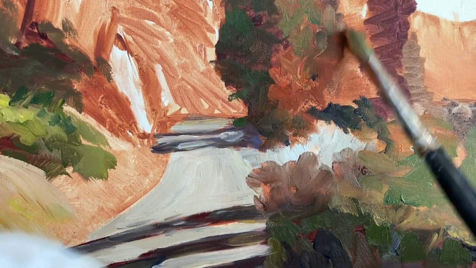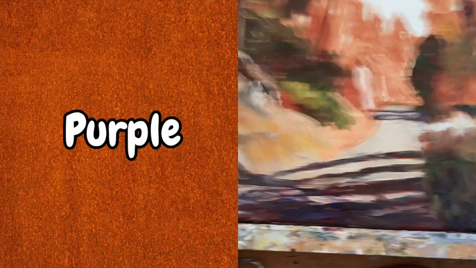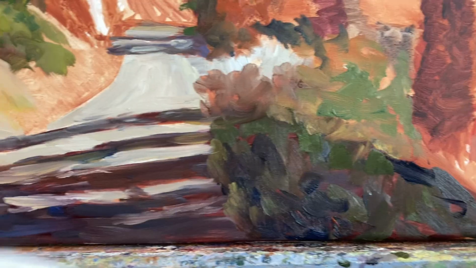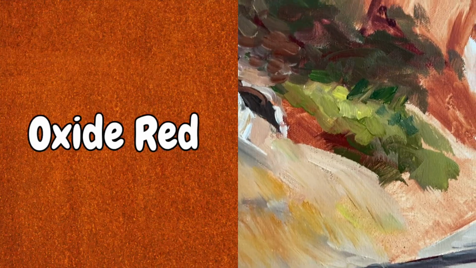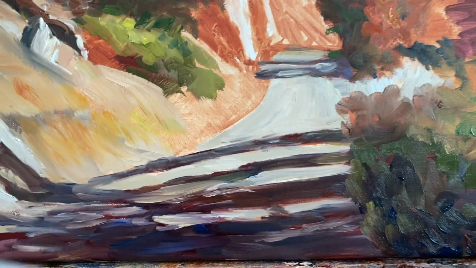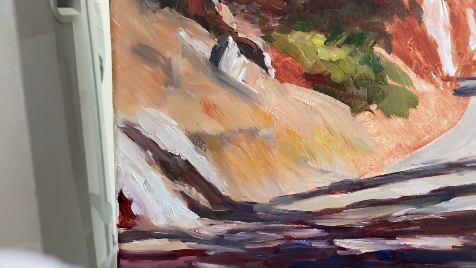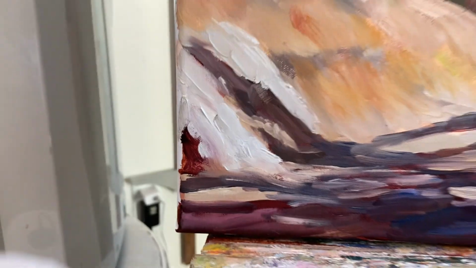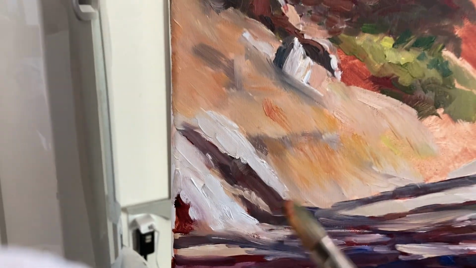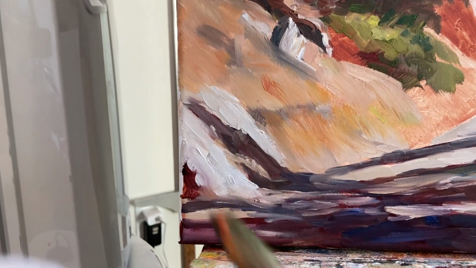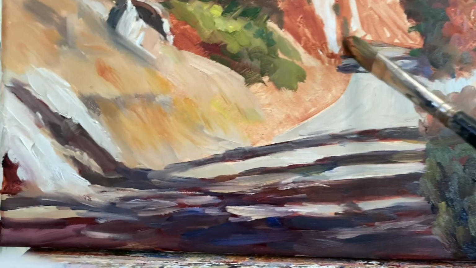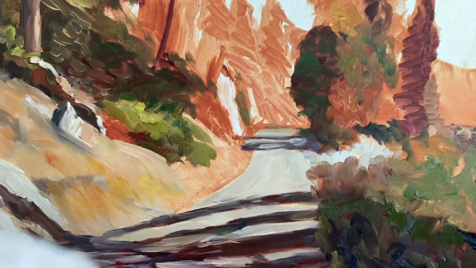In the shadow groups, I've got purple, ultramarine blue, red iron oxide, and a little bit of cobalt blue. And in the light groups, I've got red iron oxide and cobalt blue for the road, and kind of a gray, which is cobalt blue and red iron oxide, for the cliffs, which are right here, the sort of white looking cliffs, and then that's going to be what's up front right here. So I've got to get that done also.